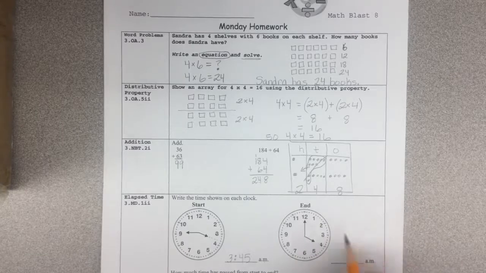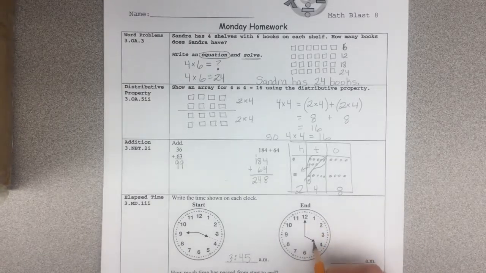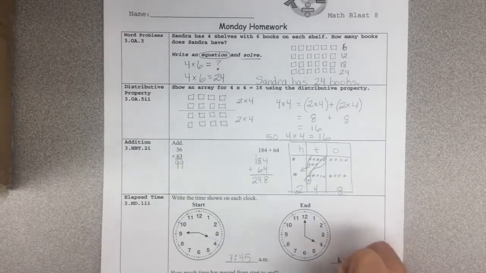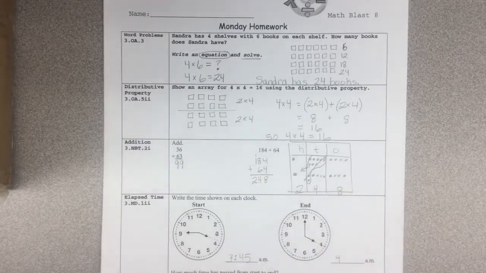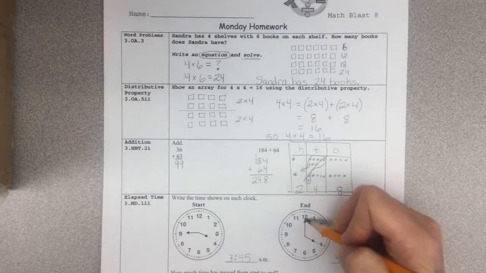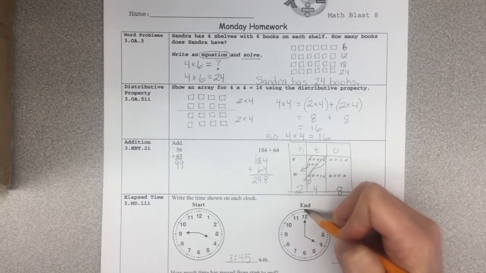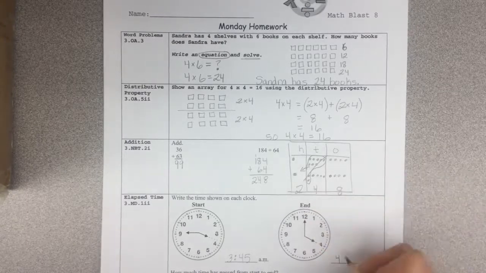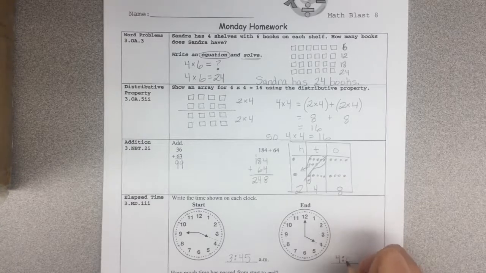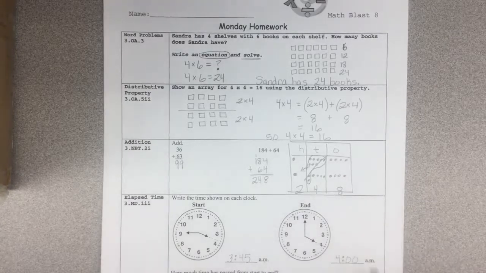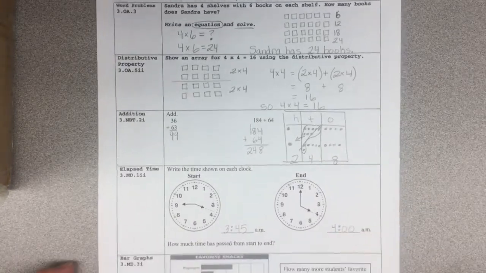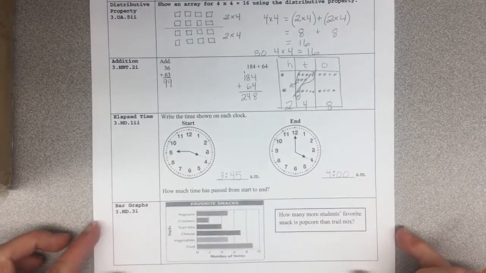On the end clock, again, we will look at the short hand first to determine the hour. It is at 4 o'clock. 4 is my hour. When I look at the long hand to determine the minutes, notice it's at the top of the clock, so it's the start of the hour. 0 minutes. How much time has passed from start to end?